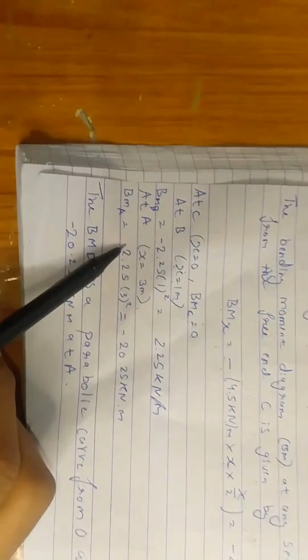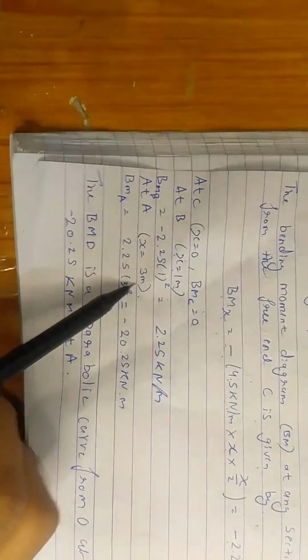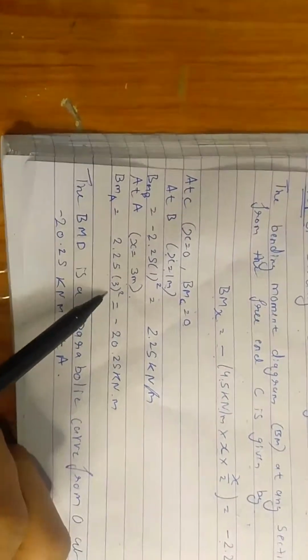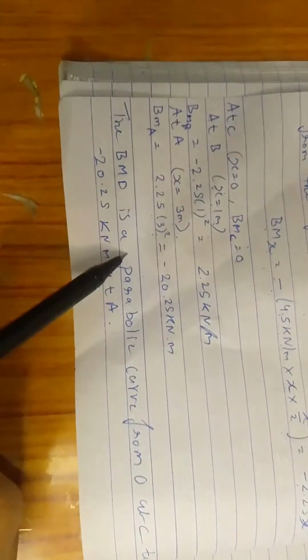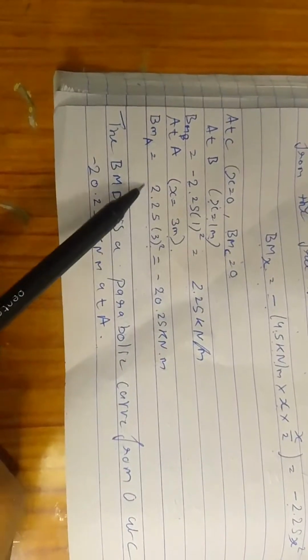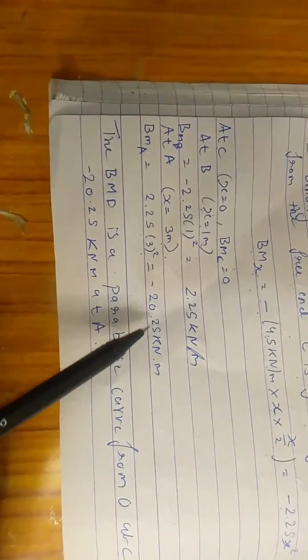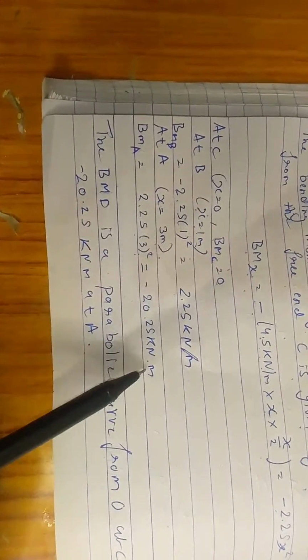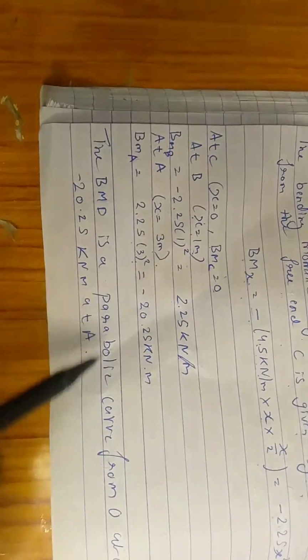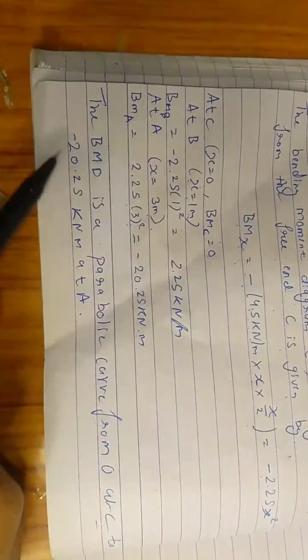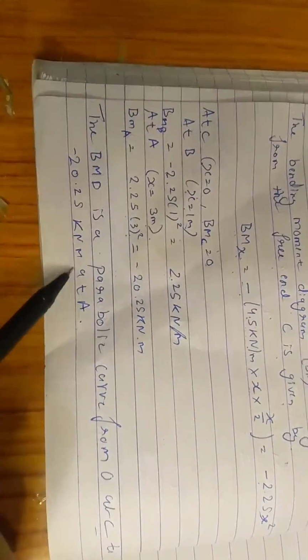Then at A, X equals 3 meters, BMA equals minus 2.25 into 3 squared, which equals minus 20.25 kNm. Here the BMD is a parabolic curve from 0 at C to minus 20.25 kNm at A.